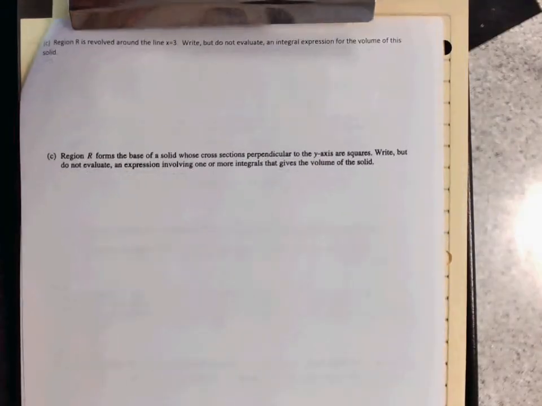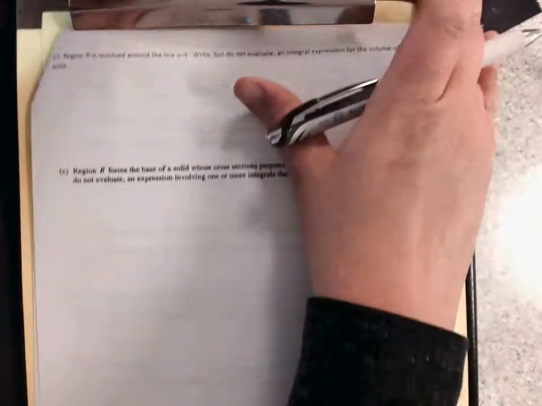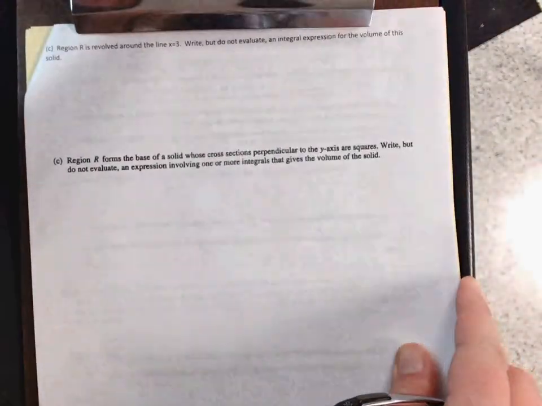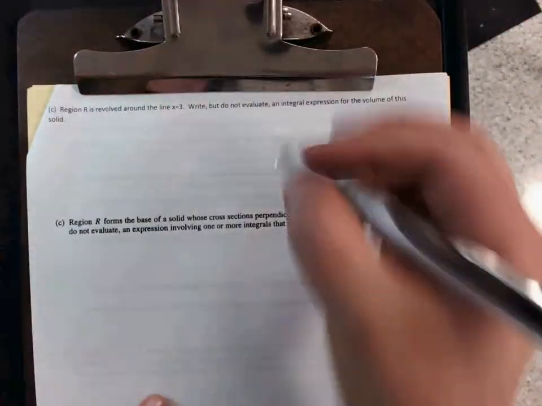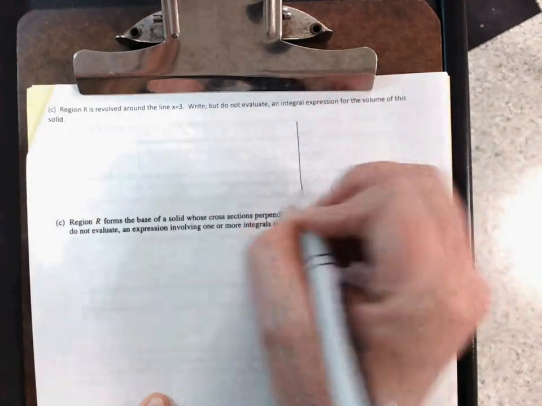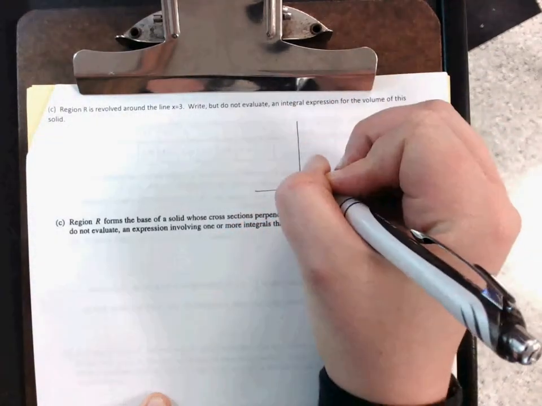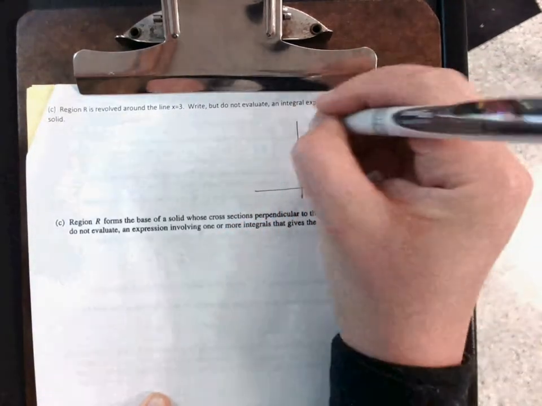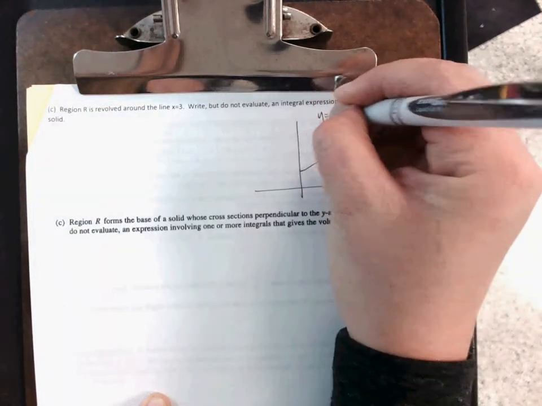Okay, part C, same question. Says we're going to revolve around x equals 3. Okay, this part is tricky, so I'm actually going to do it, I guess I can just do it right here. Okay, so remember our stuff? We said that y equals, this is e to the 2x.